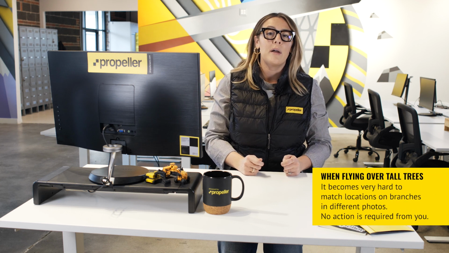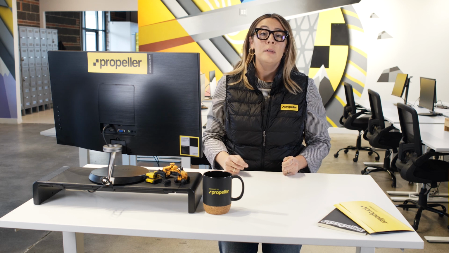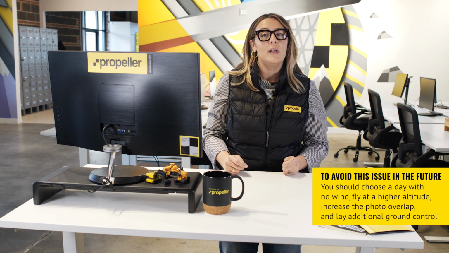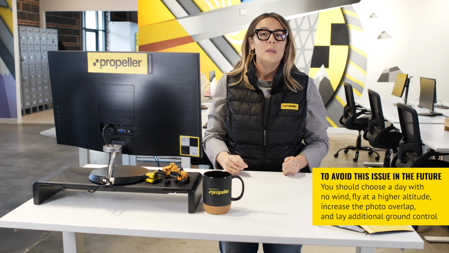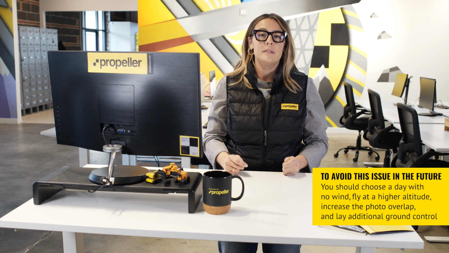No action is required from you at this time. We will continue to work on your survey and may send additional emails as we proceed. However, if the missing areas are critical for your survey, reflying the site is required. To avoid this issue during your next mission, you should choose a day with no wind, fly at higher altitude if possible, increase the photo overlap, and lay additional ground control in the affected areas.